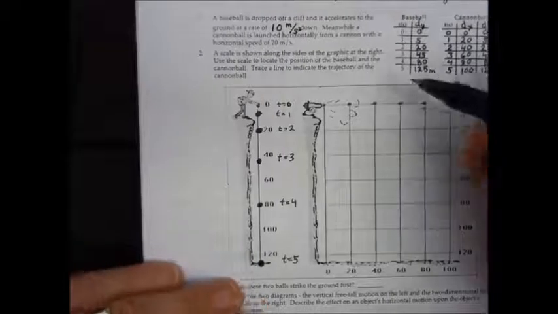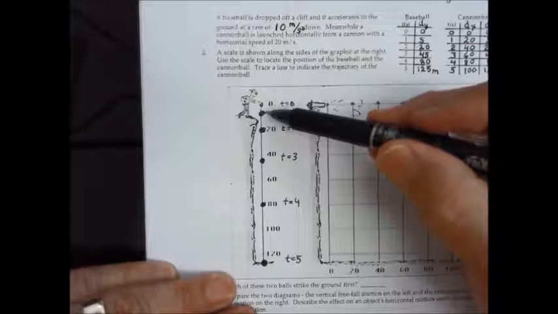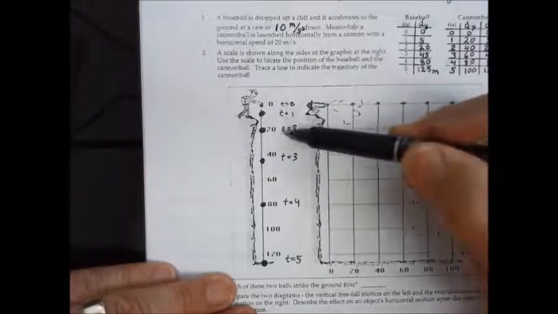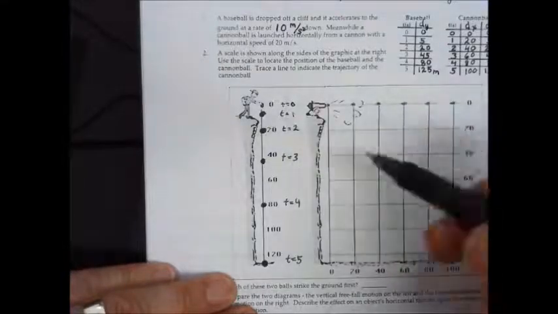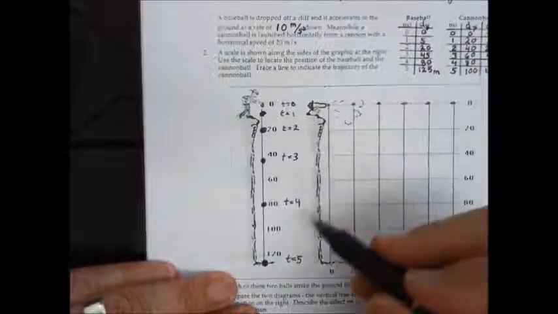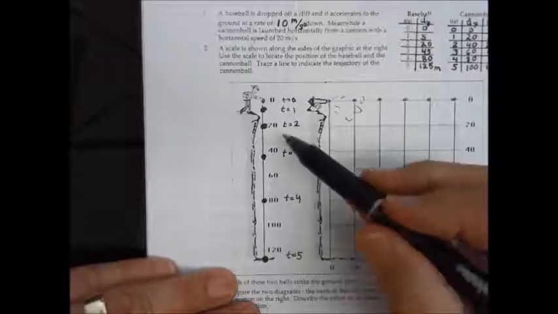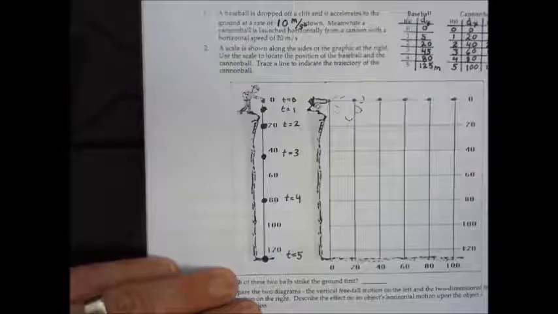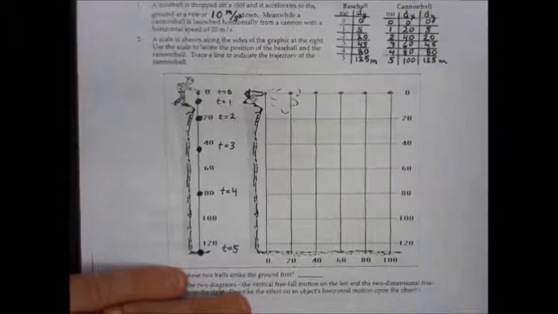All right, your graph should look like mine, showing the location of the baseball dropped vertically at time equals 1, time equals 2, time equals 3 here at 45 meters below the top of the cliff, time equals 4 at 80 meters below the top of the cliff, and at time equals 5, the ball hits the ground at 125 meters. Okay. Now the next step is to plot what happens to the cannonball.